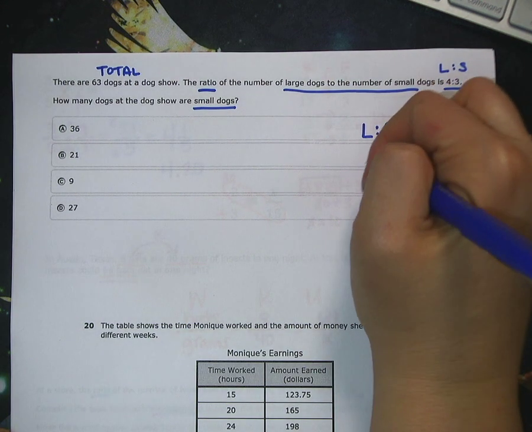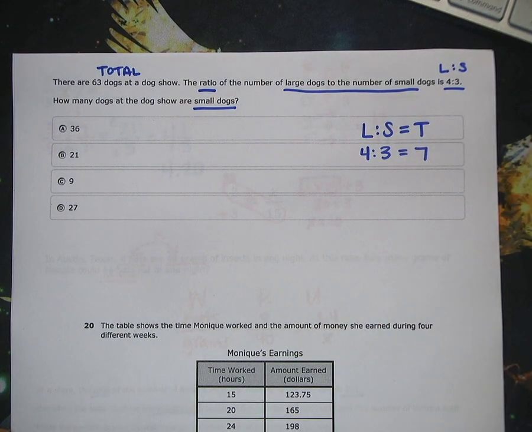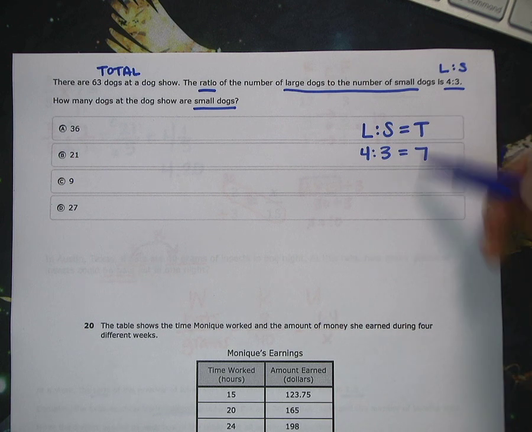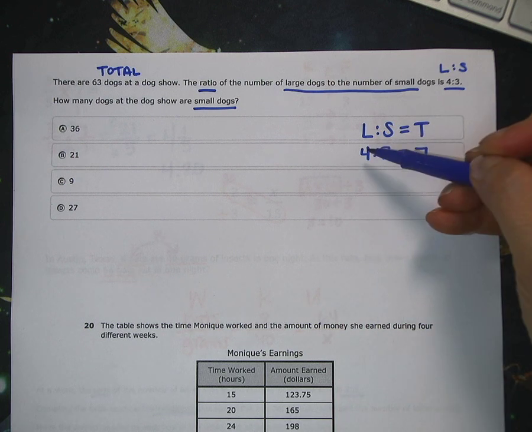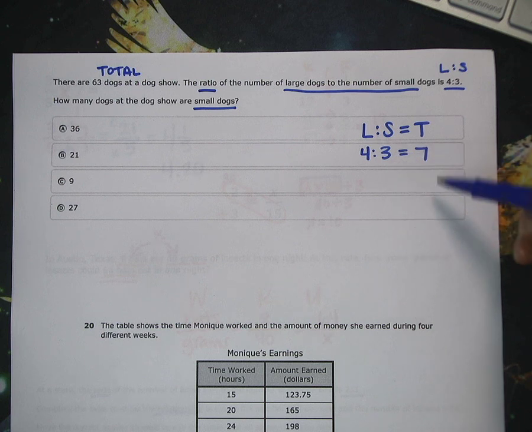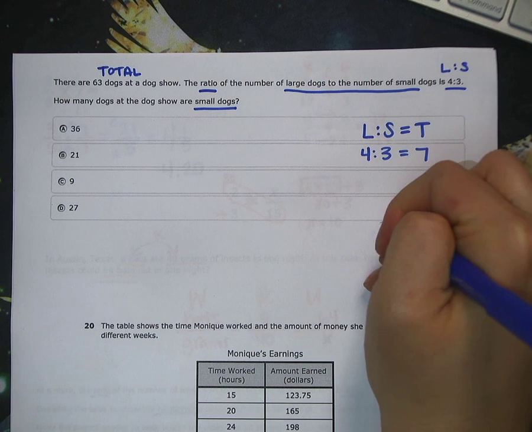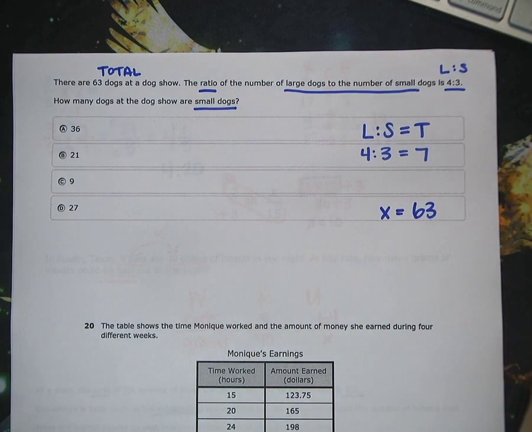And so that would be like 4 large to 3 small is 7 total. And from there, you could skip down each list. You could skip down your large all the way down, your small all the way down, and your total all the way down until you get to that 63 and you're missing the small column.